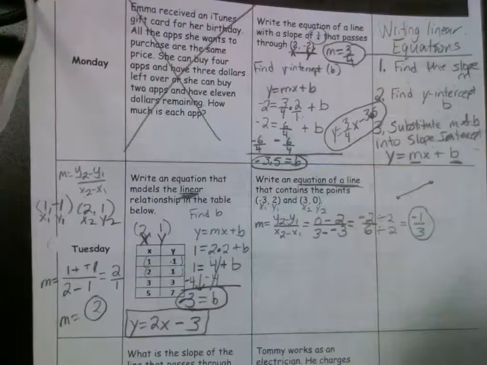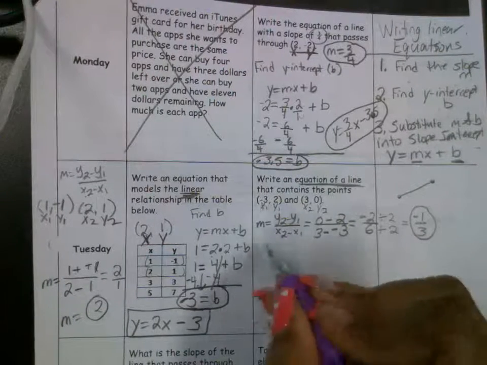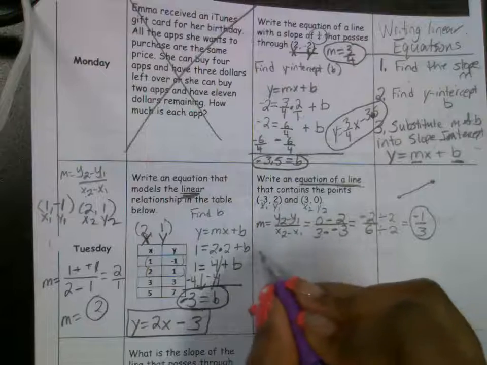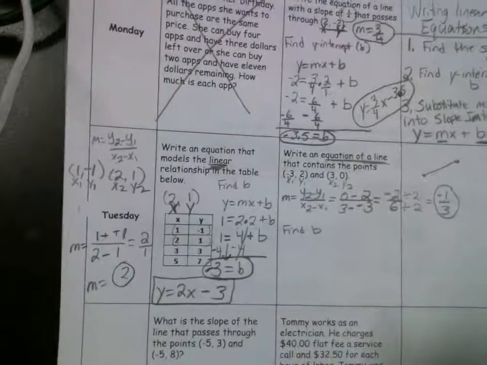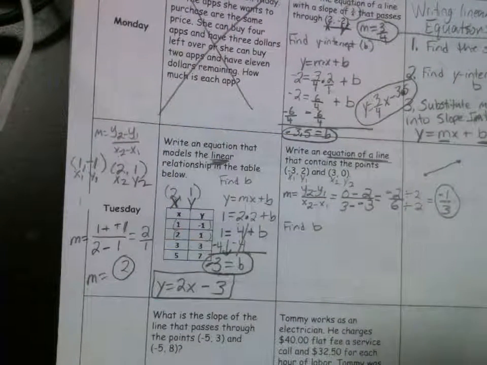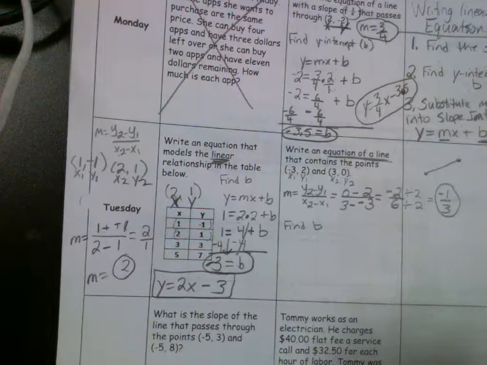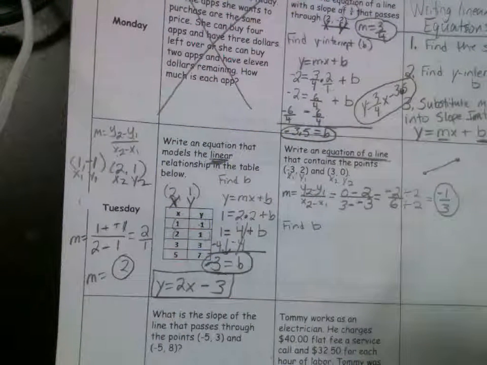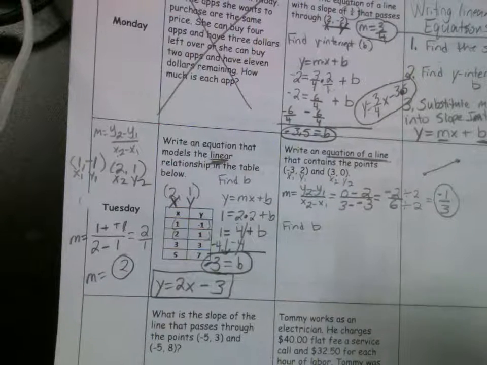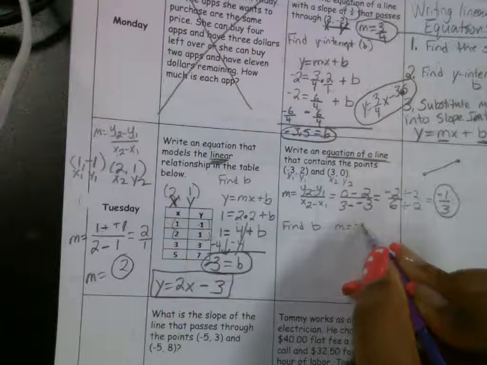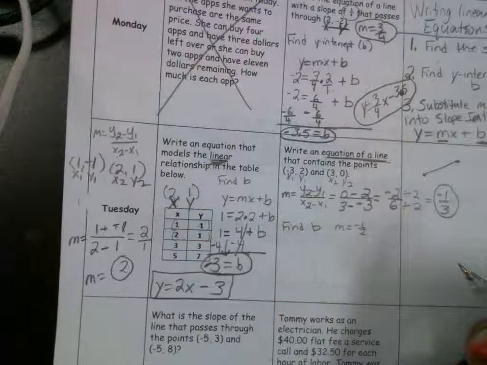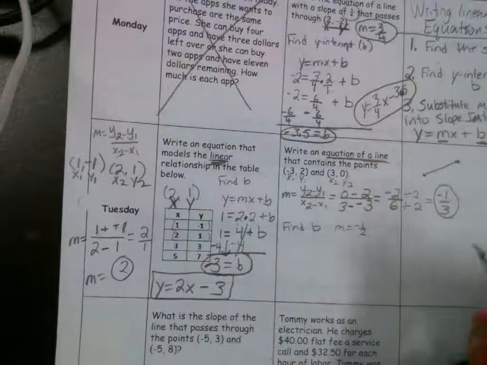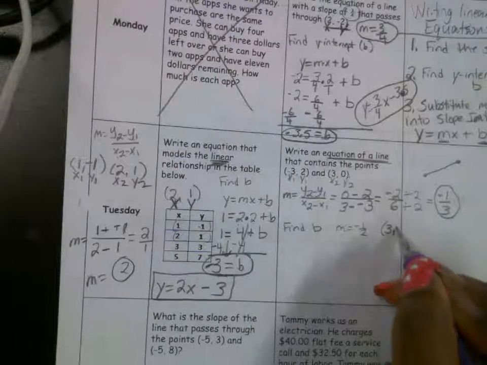All right, so we found the slope. Now we're going to find the y-intercept. We're going to find b this time. We did the same thing we did on the other one. Very good observation. So what are we going to use to find b? Slope and one of the points, okay? We're going to use the slope and one of the points. Which point do you think is the easiest to use? I think 3 and 0 is the easiest to use.